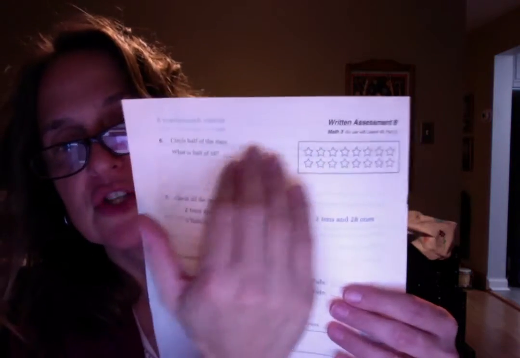On the back. Number 6, circle half of the stars. What is half of 16? So count the stars, circle half of them, and tell me what number that is. What is half of 16?